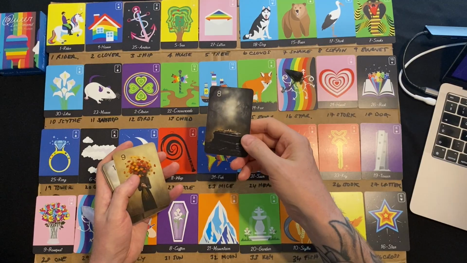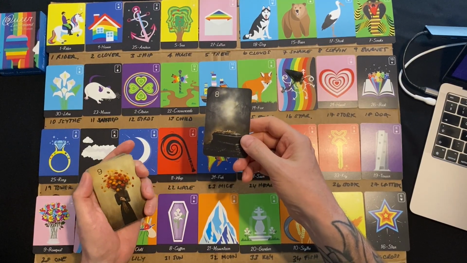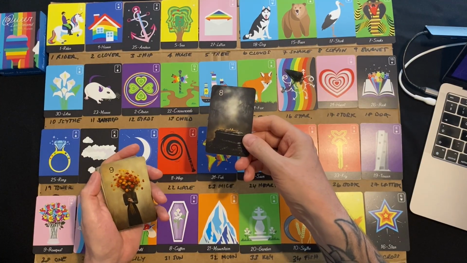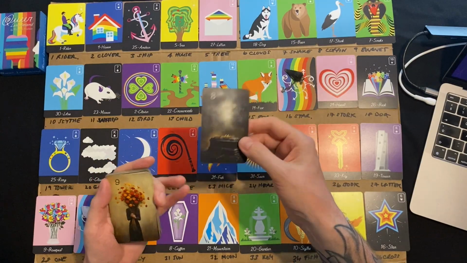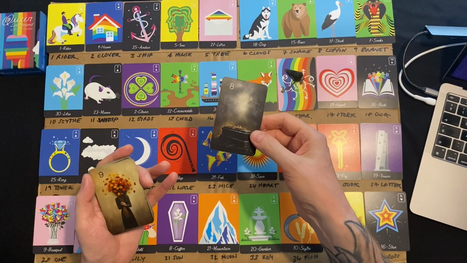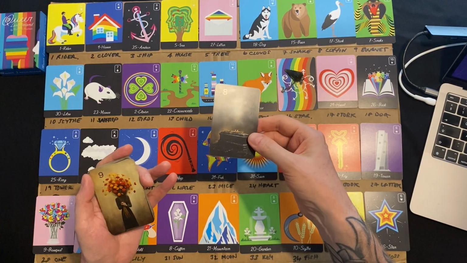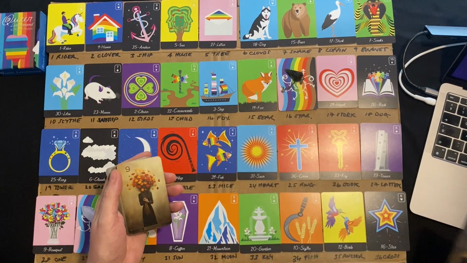Number 8, the coffin, very near to the person, means without any doubt dangerous diseases, death, or a total loss of fortune. More distant from the person, the card is less dangerous. So, these very traditional rules are extremely dramatic. Now, that very rarely manifests like that, but it is good to keep them in mind.